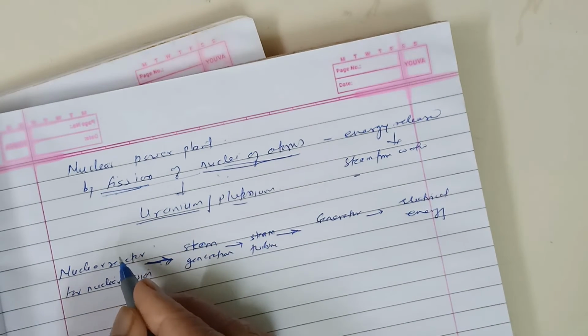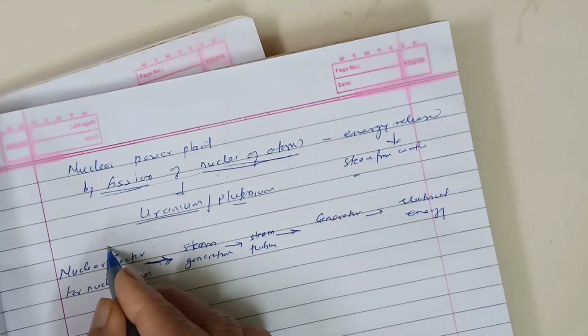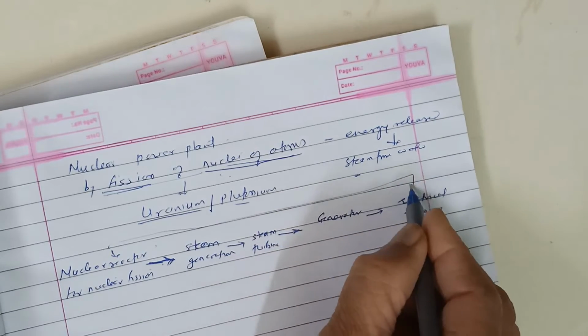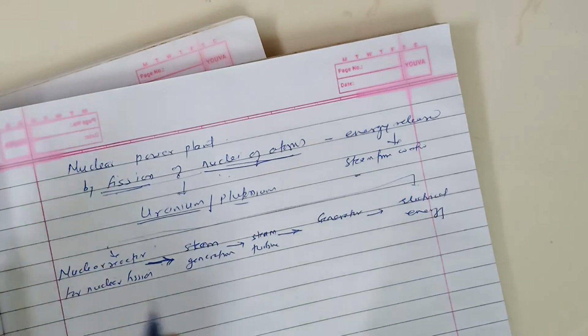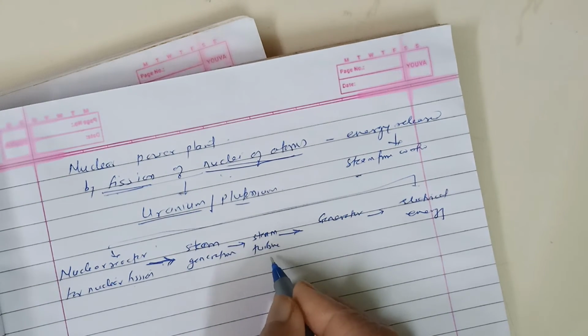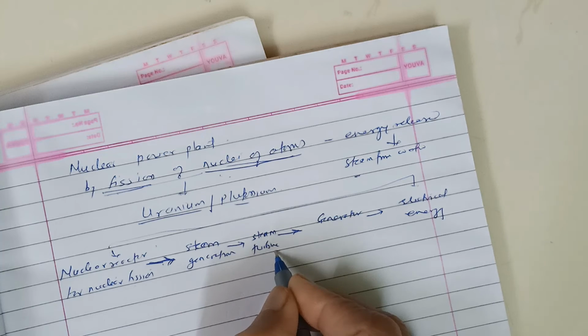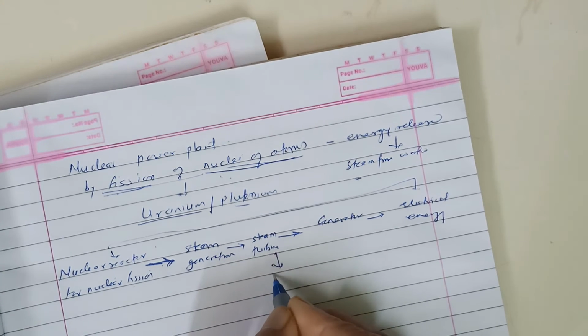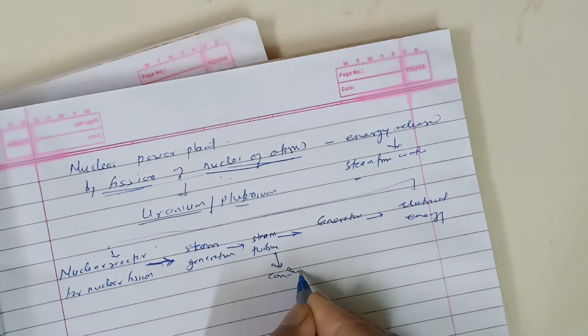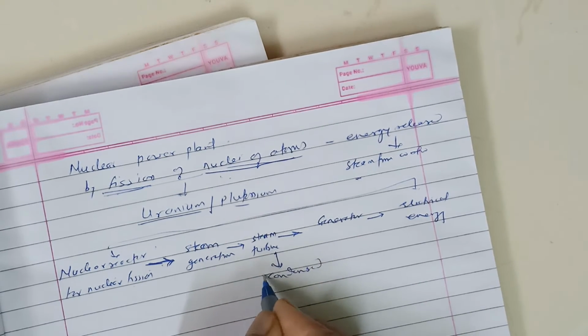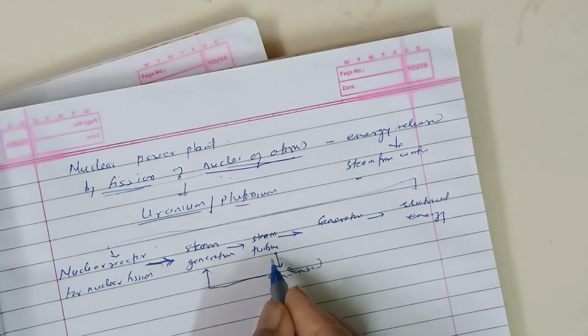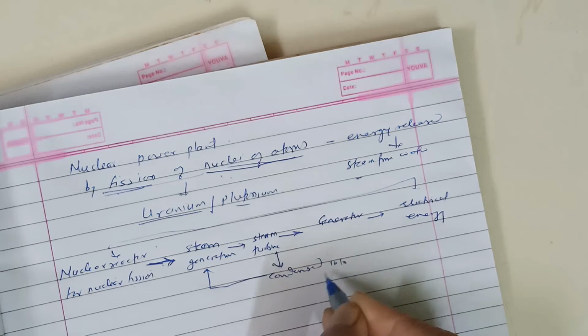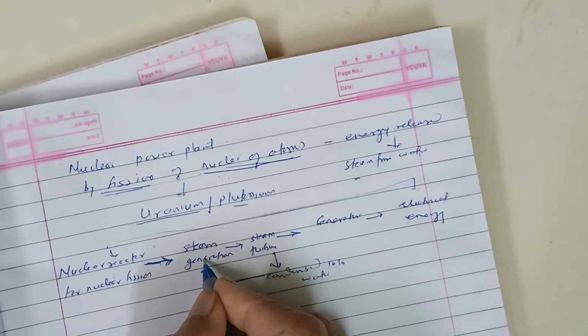As a result, electrical energy is produced from nuclear energy. In this system, the steam is condensed into water and sent back to the steam generation.